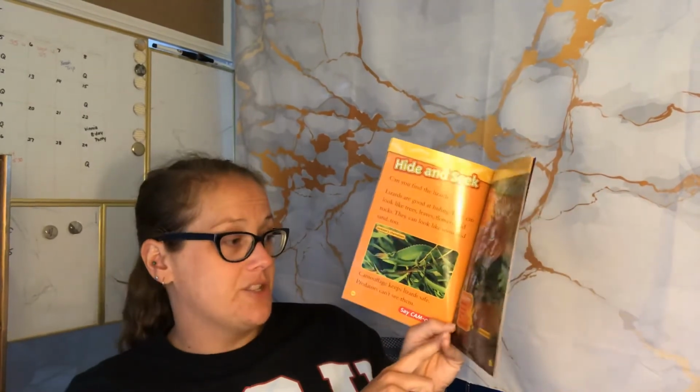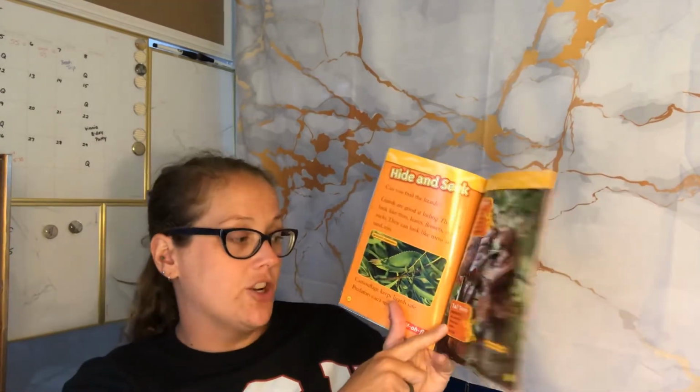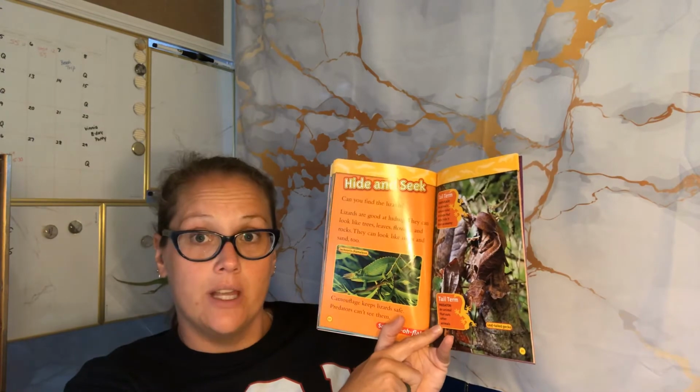Miracle, do you have a question? I know the lizard's body and the head, but its tail looks like a real leaf. It does. And if you look at its eyes, even the pattern of them looks like it. Pretty neat. Here's another tail term, predator. A predator is an animal that eats other animals.